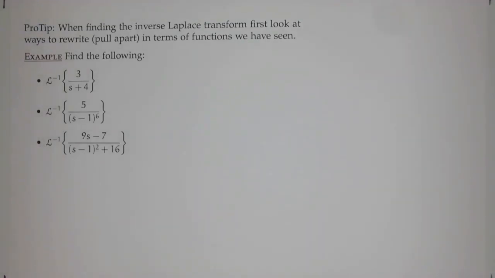Now keep in mind, we're allowed to rewrite. And that's the big theme, is how can you rewrite these so that you have something that matches what's in the table. Now there's some easy things you can do, like breaking up addition, because the inverse Laplace transform is still going to be linear. Then there's going to be the more interesting things, which we're going to talk about on Friday, things like partial fractions.